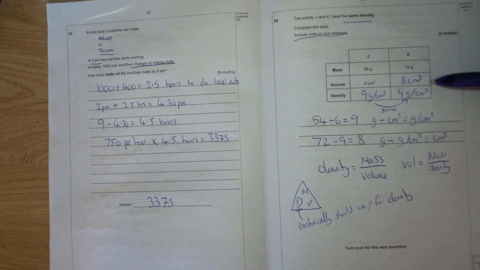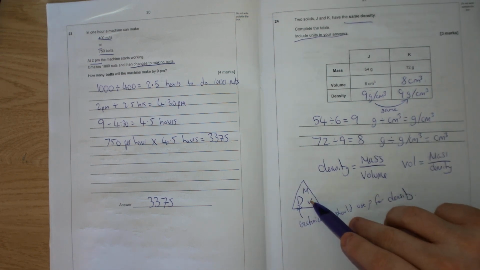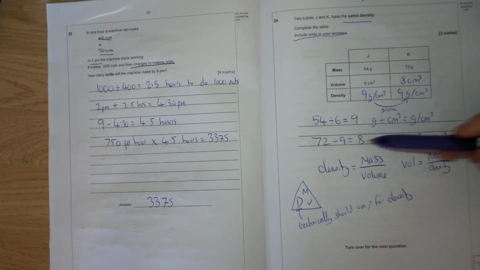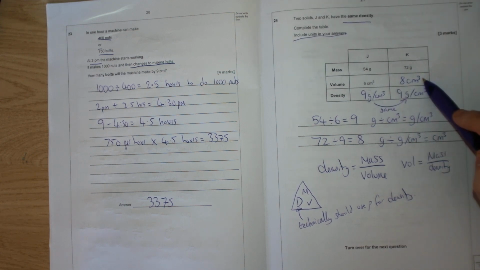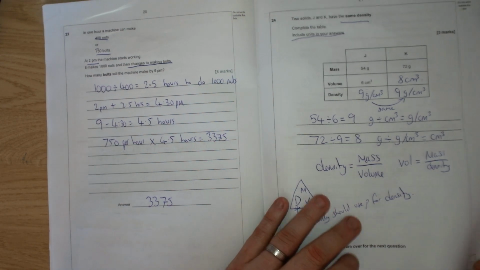So I know 72 divided by something equals 6. We flip that round, the volume, cover over volume, you've got mass divided by density. So we've got 72 divided by 6, which gives me 12. Again, just look at the units there, that's centimetre cubed. That must be centimetre cubed as well. Or you can think grams divided by centimetre cubed. Grams cancel out, and you've just got centimetre cubed left over.